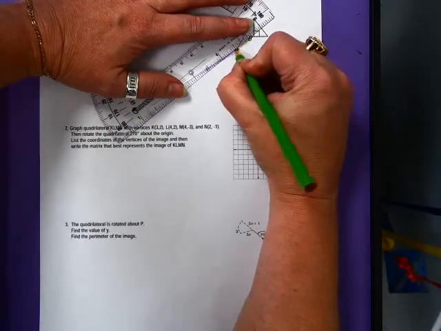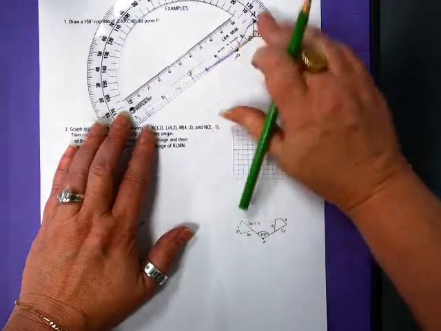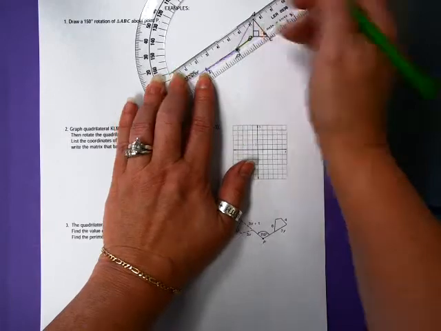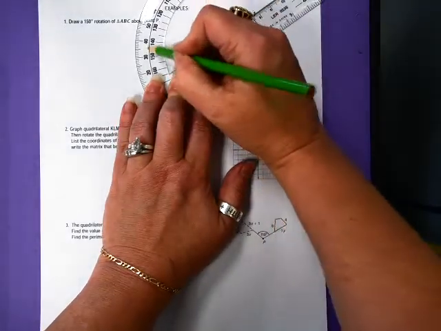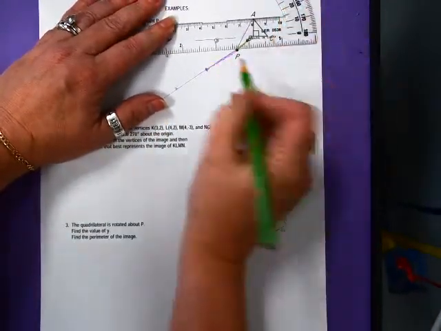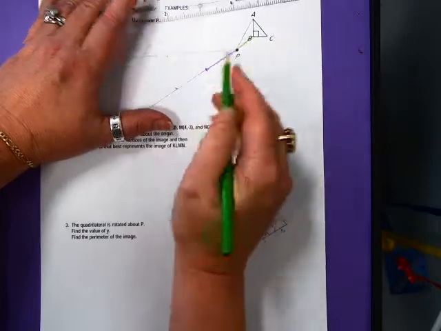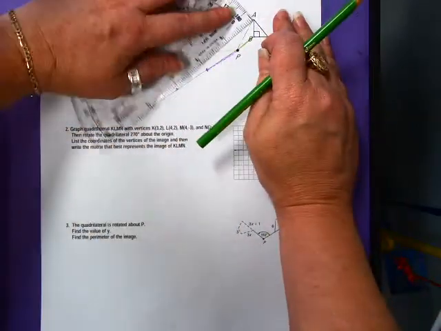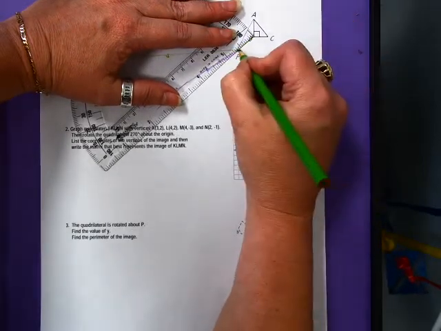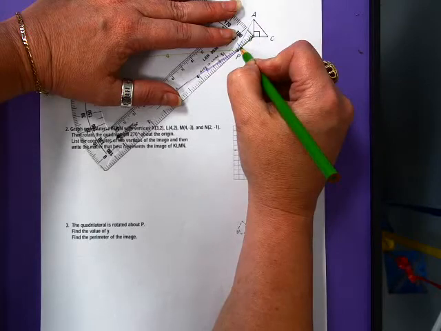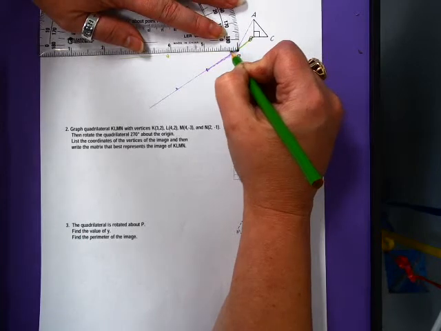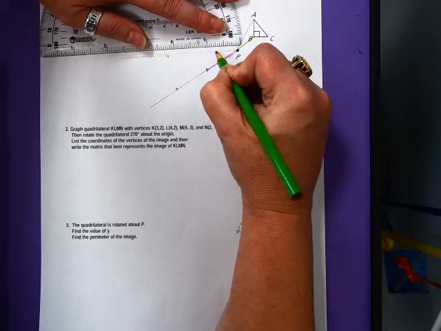The next one is going to be BP. So here's this one. Do the same thing. I'm going to put my point here, line it up with the green line, then start over here, go around to 150, and I'm creating this 150 degree angle. Just kind of lightly draw it all the way out. Then I measure how far it is from the vertex to the center of rotation, and it's going to be a half of an inch, and then 1, 2. So for me, that's going to be about right there.